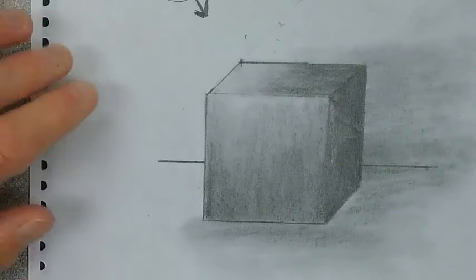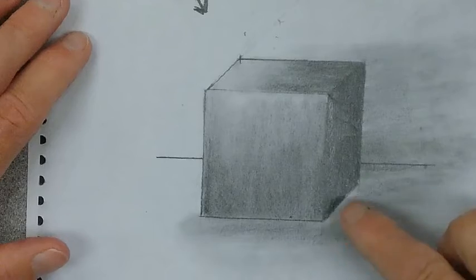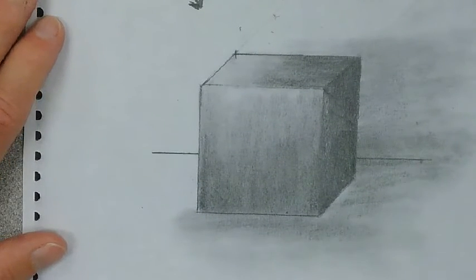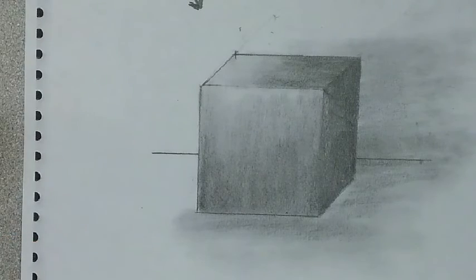And if you notice, I like to leave a little lightness just to show the definition of the bottom of my box according to my floor or my counter.